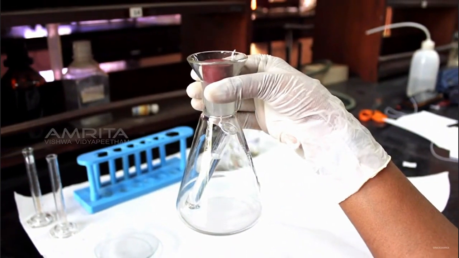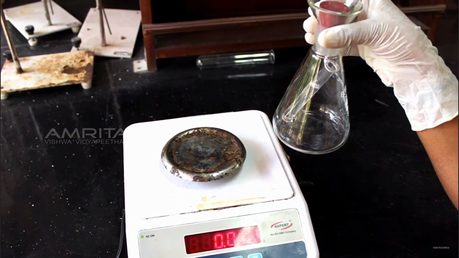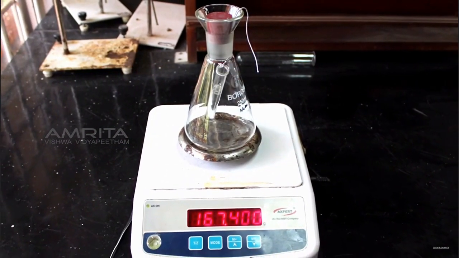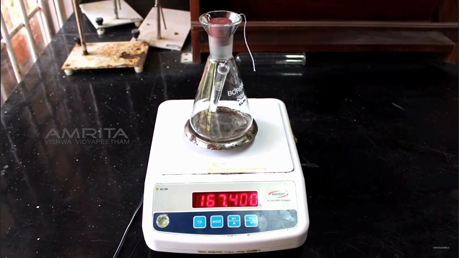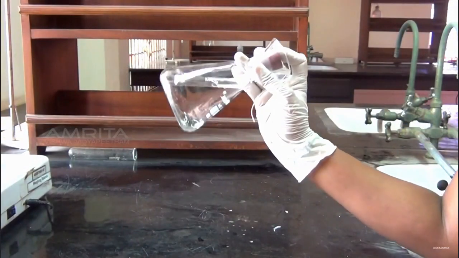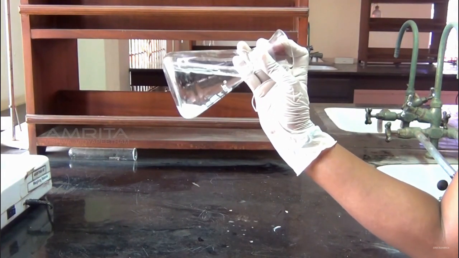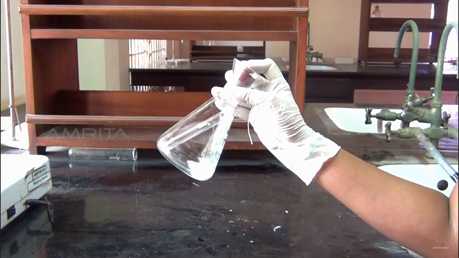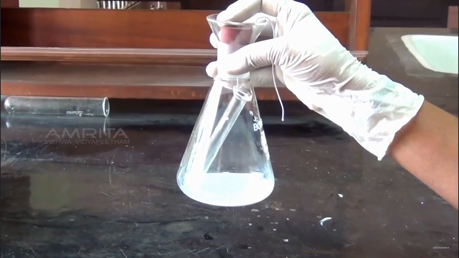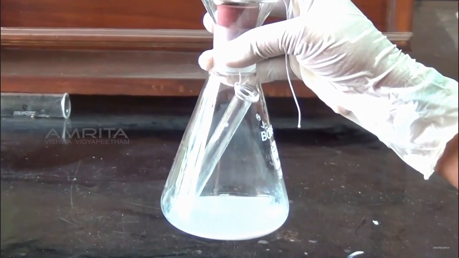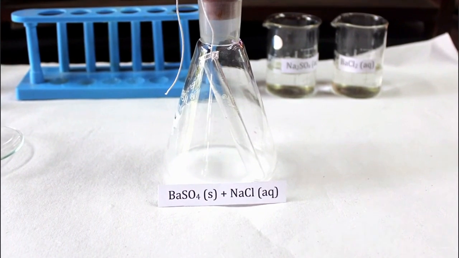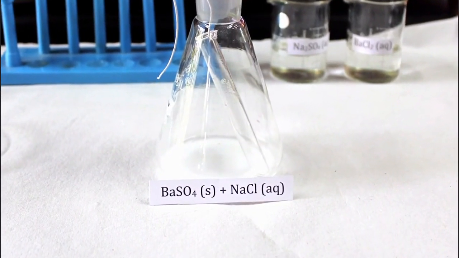Take the conical flask and carefully weigh it on an electronic balance with all the contents, ensuring that the solutions do not mix, and note the reading. Take the flask from the balance, tilt it and swirl it so that the barium chloride solution in the test tube spills and mixes with the sodium sulfate solution in the flask, forming a white-colored precipitate of barium sulfate, BaSO4, and an aqueous solution of sodium chloride, NaCl.